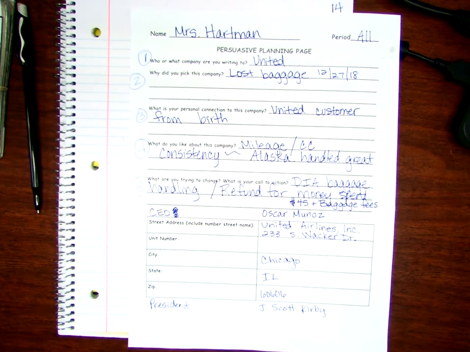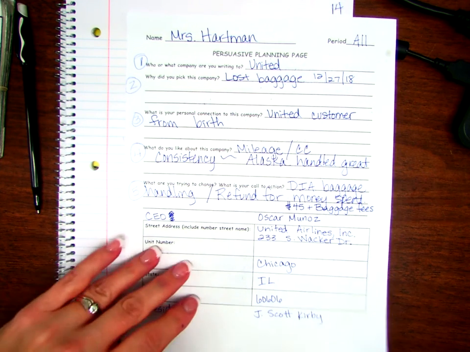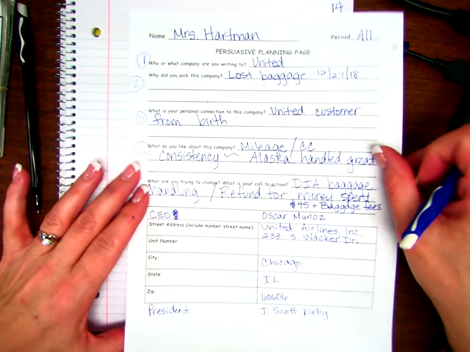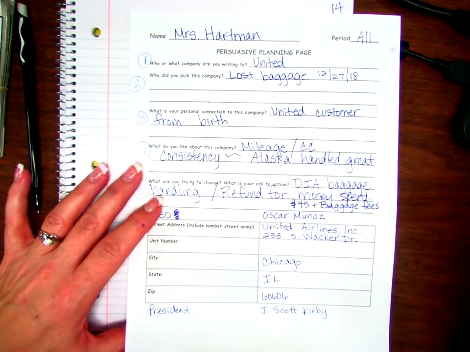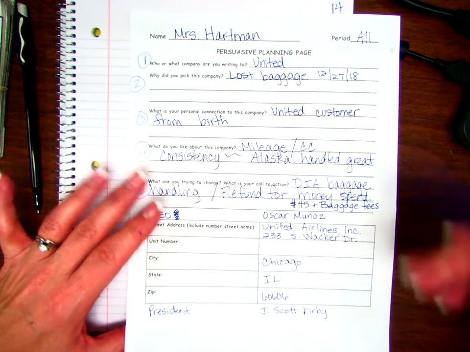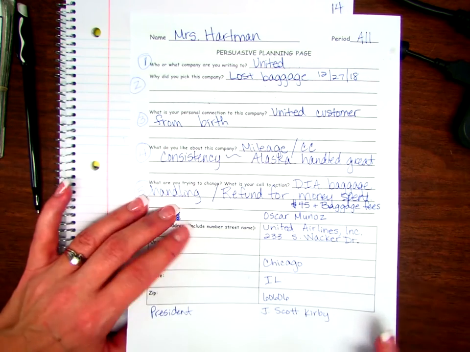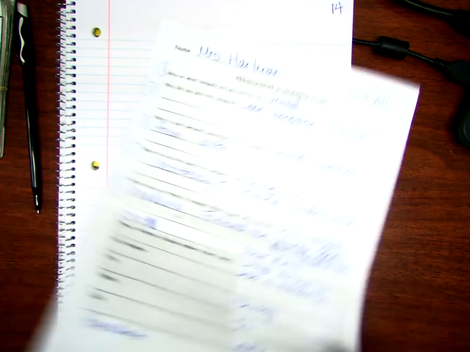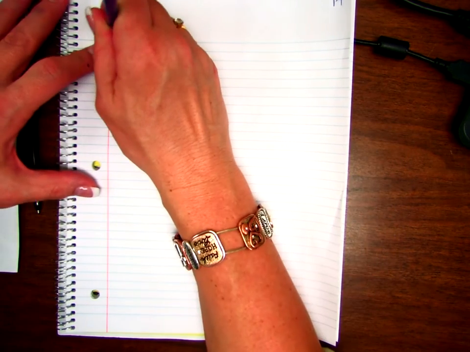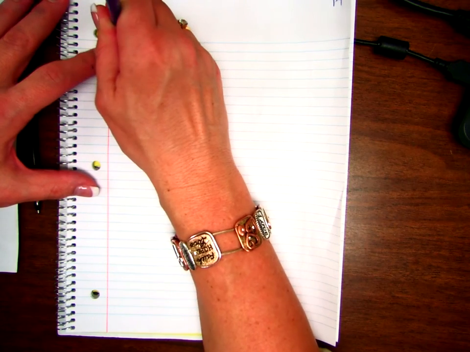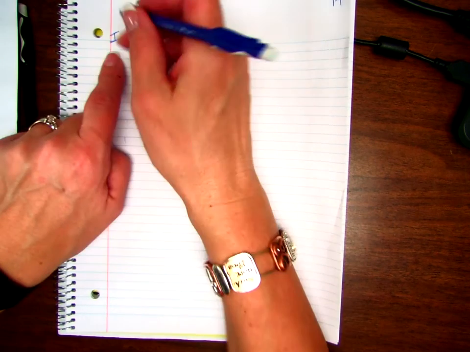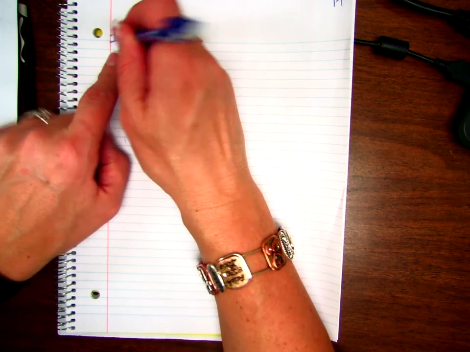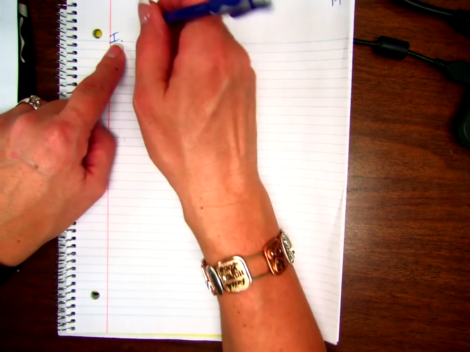So I'm going to be using my United letter, my United example of losing the baggage as I'm creating my outline. Some of these things are not going to fit yours, but I'll talk you through what you should be putting there instead if what I'm writing doesn't fit yours. So we're going to start out with Roman numeral 1. So come over to the top line, pink margin on the left, and that's a capital I for Roman numeral 1. And that will be the introduction.